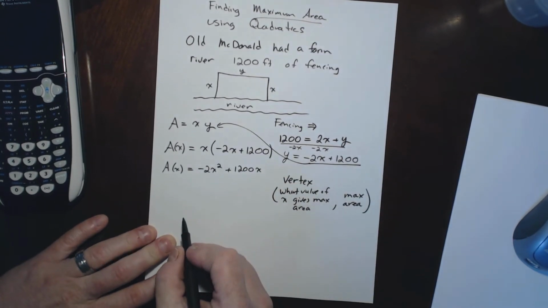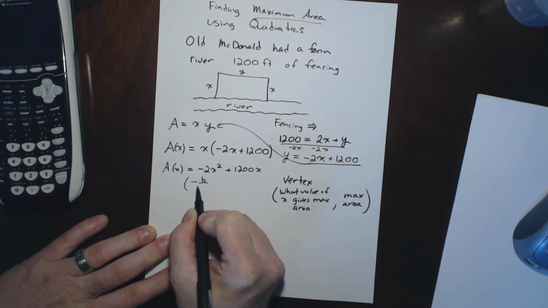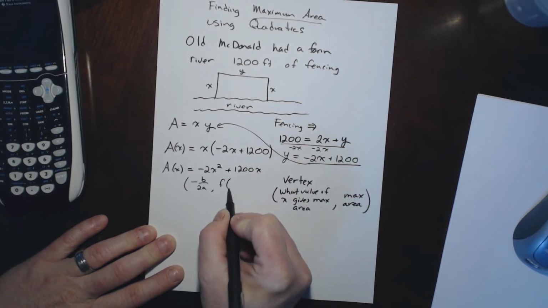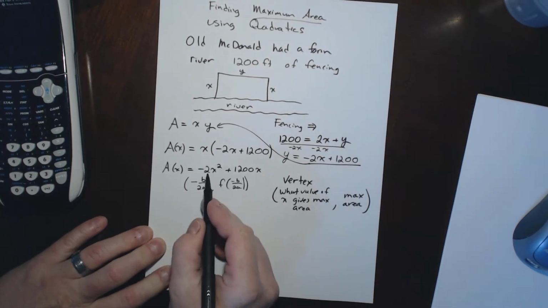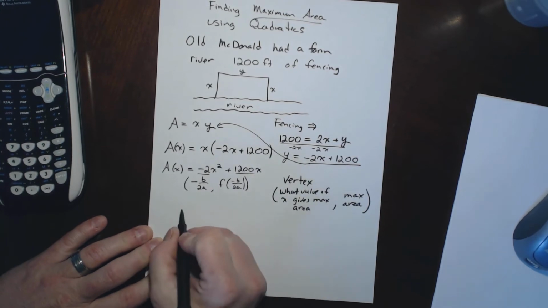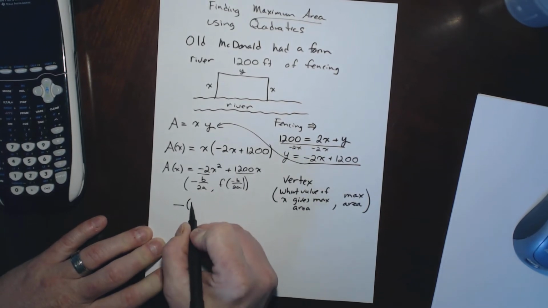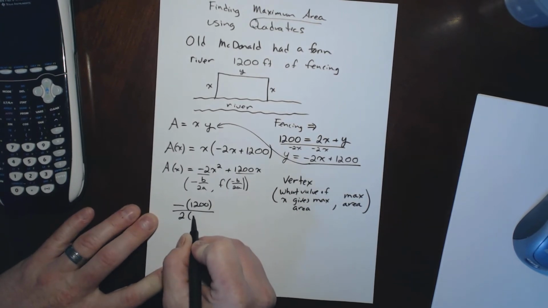So, using my formula to find my vertex of minus b over 2a and f of minus b over 2a, I'm going to put the values of a and b into this equation here. So I'm going to have minus b divided by 2 times minus 2.